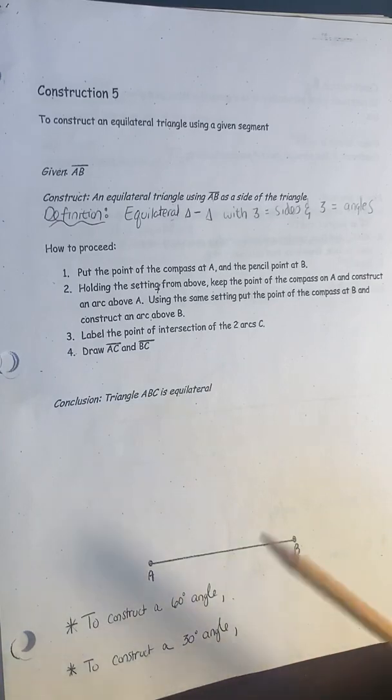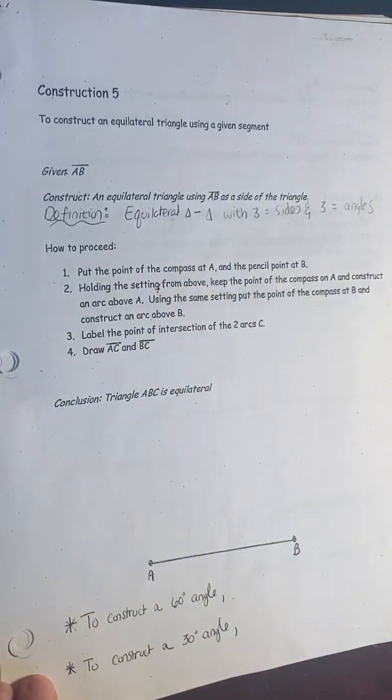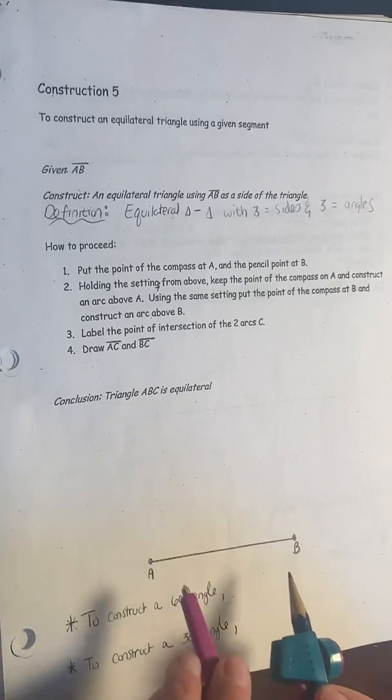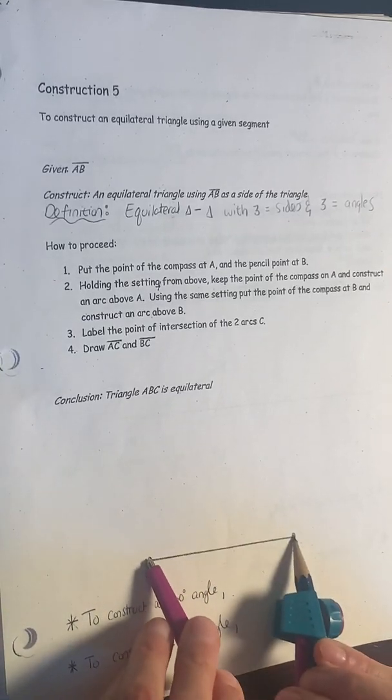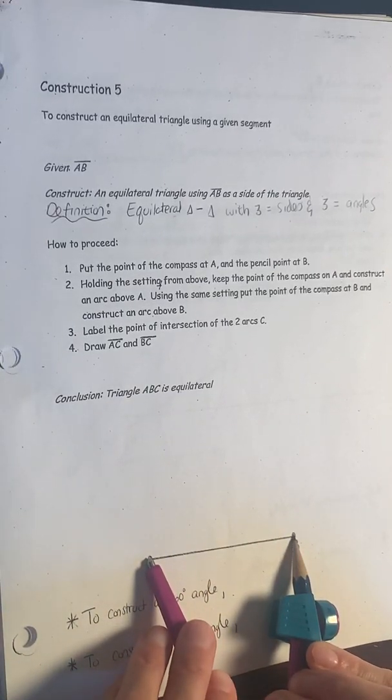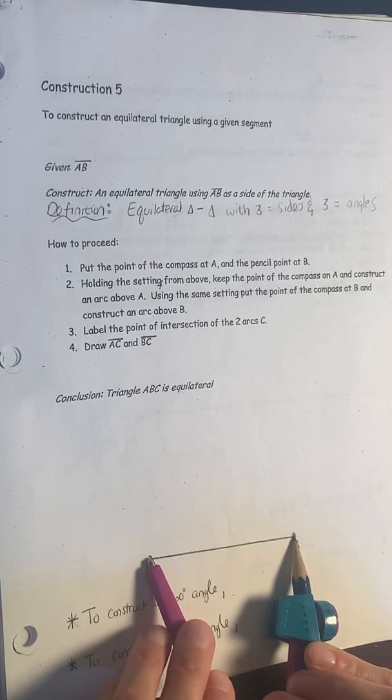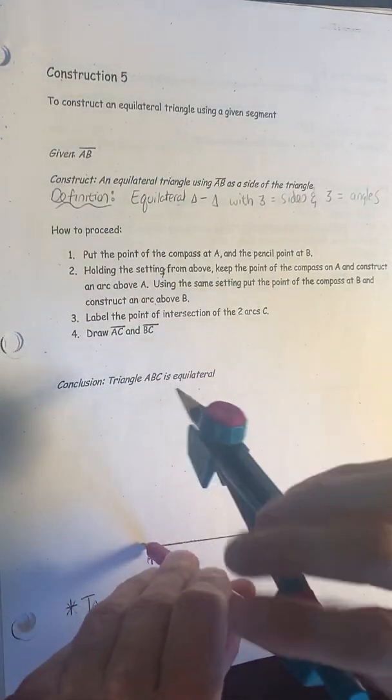Step 1, put the compass point on A, pencil point on B. So we're measuring the length of this side from A to B. Step 2, holding that setting, keep the compass point on A and construct an arc above segment AB.